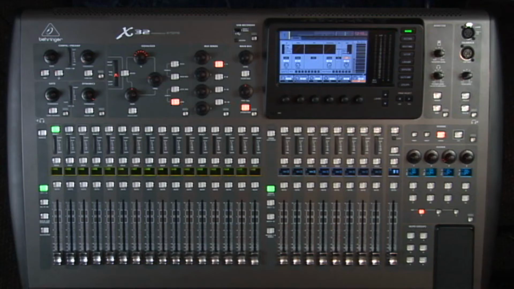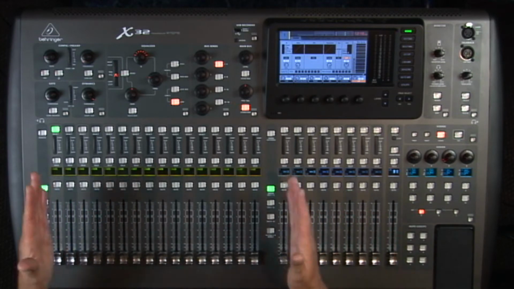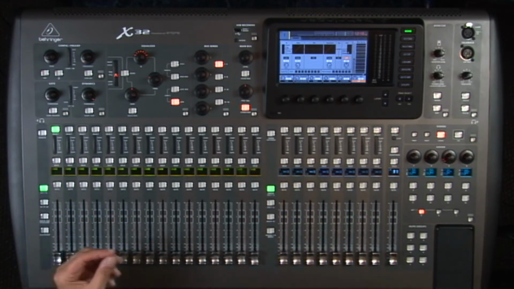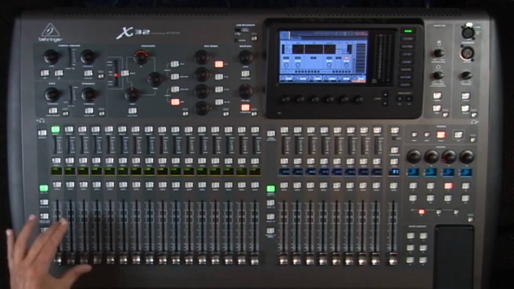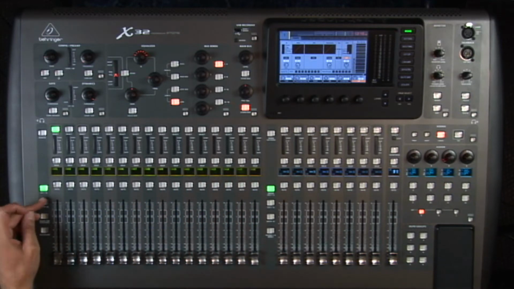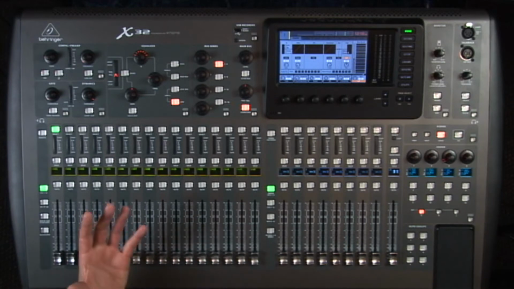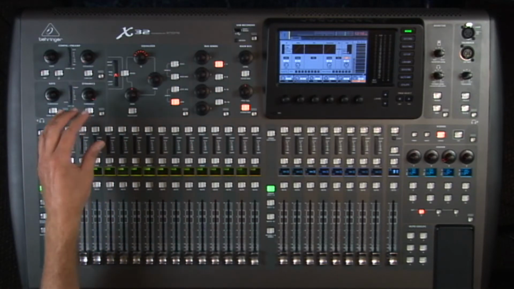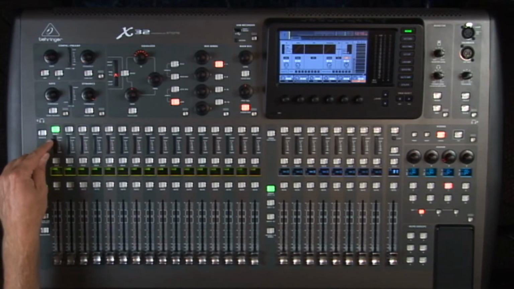Looking at a brief overview of the front panel. Let's break up the front panel into sections. On the left-hand side, we have our inputs, 32 in all, which are accessed by two sets of 16 faders. You can select between those two sets right here. And like most digital mixers, you have a common set of controls that affect the selected channel.